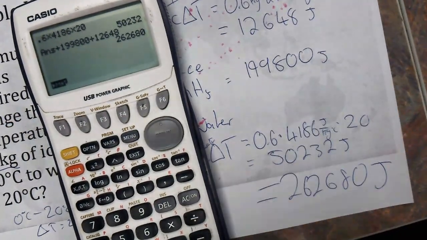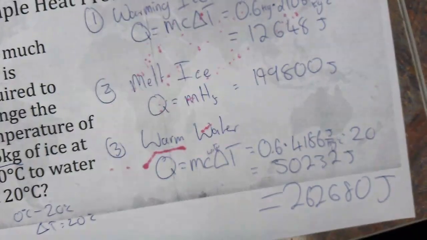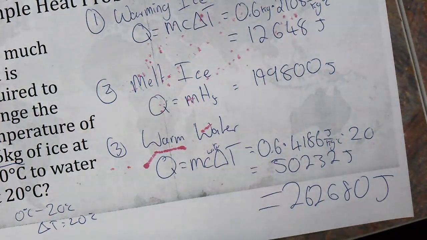Easy as that. Alright, so that's the example problems. The worksheets at the back. Have a stab at it as best as you can, and if not, I'll speak to you tomorrow.